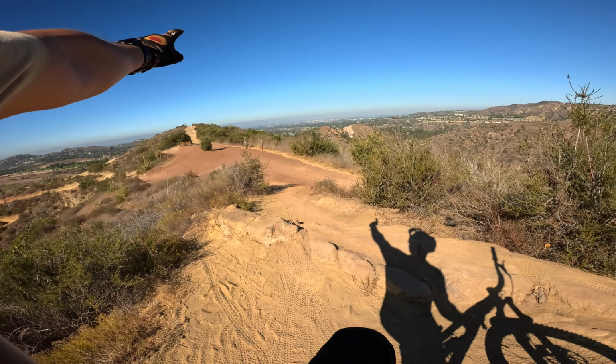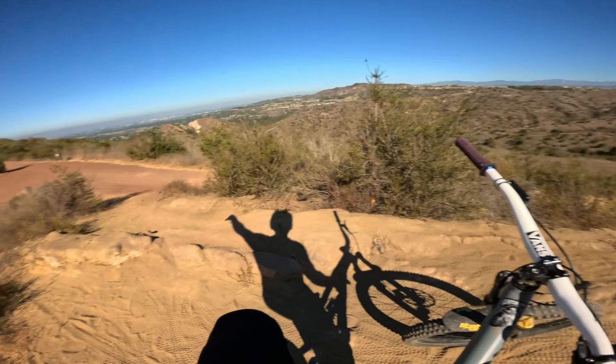I was originally going to do mountain goat to waterfall, but I feel like with this heat, it's pretty washed out. So we're going to keep it simple and just hit up cactus. I feel like it'll look cool too. It's a very bermy type of trail.